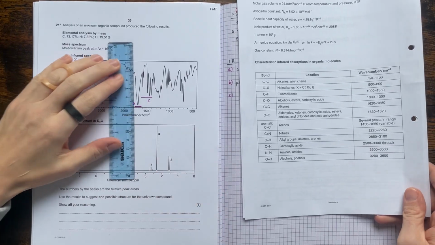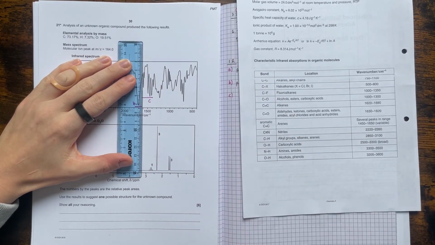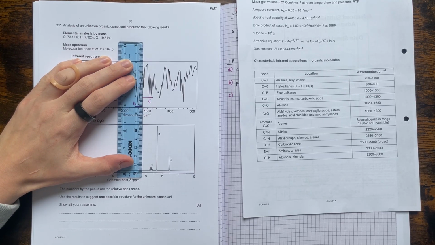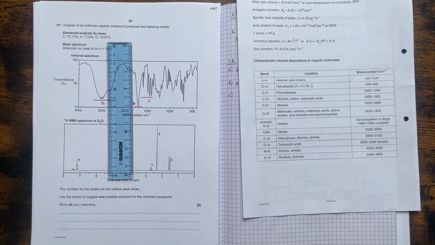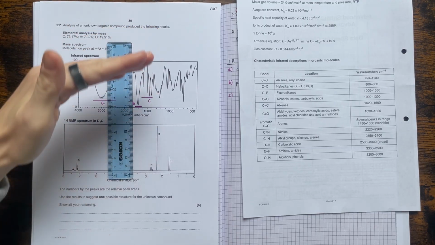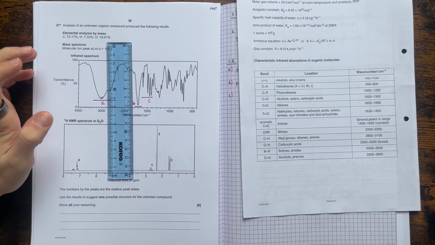And I was contemplating whether that peak alone here could be an alkene C double bond C, but I decided that, again, because that's where 1600 would be, that it's not quite where I would expect it to be. In terms of its size, the C to C alkene double bond does tend to be a bit shorter. You don't get it dropping as much in terms of the transmittance on the y-axis.